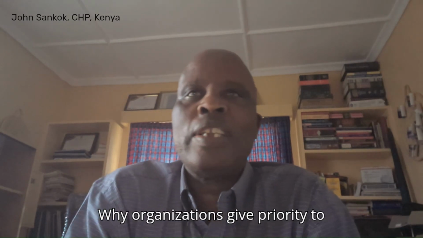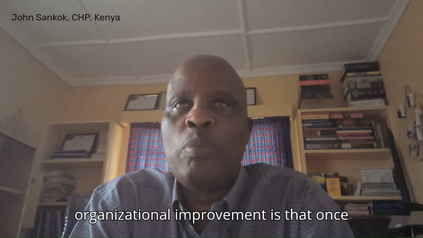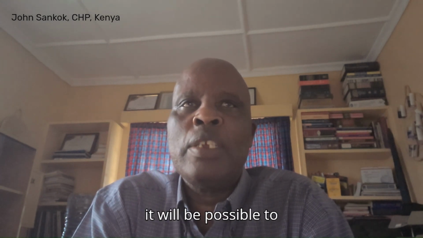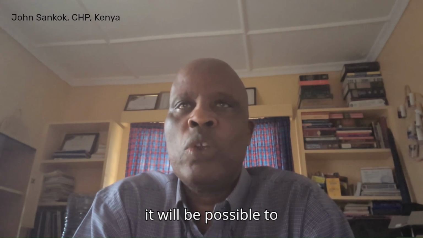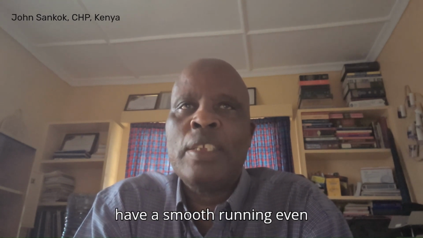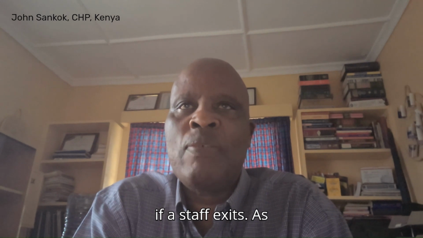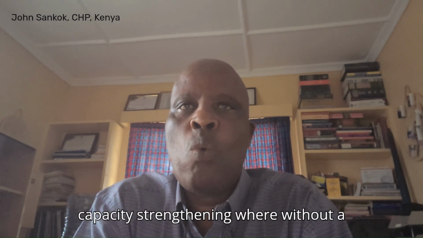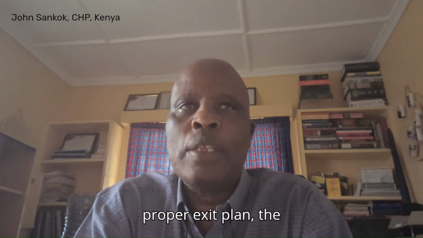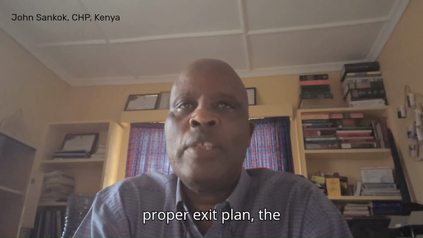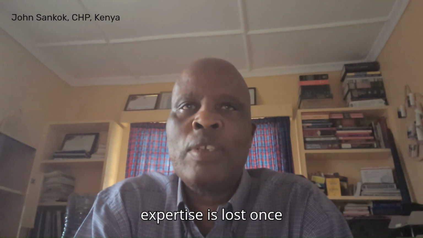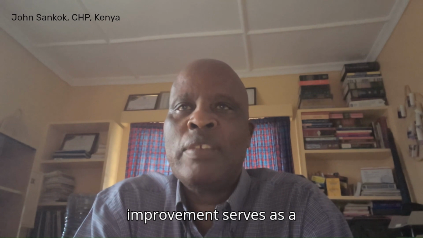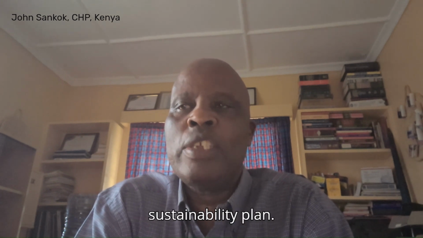Why organizations give priority to organizational improvement is that once their systems have been strengthened, it will be possible to have a smooth running, even if a staff member exits, as opposed to technical capacity strengthening, where without a proper exit plan, the expertise is lost once the staff leaves. Organizational improvement serves as a sustainability plan.